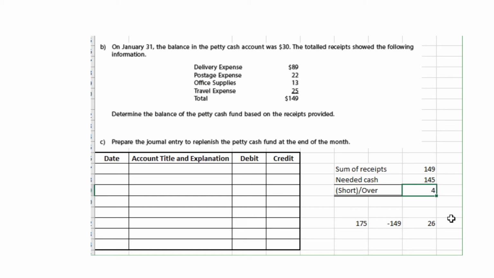Obviously we reimbursed somebody not enough, or somebody just said, here's the receipt, record it, but I don't want my $4, whatever that might be. So what we're asked to do then is to prepare the journal entry. These are all expenses that we need to record.